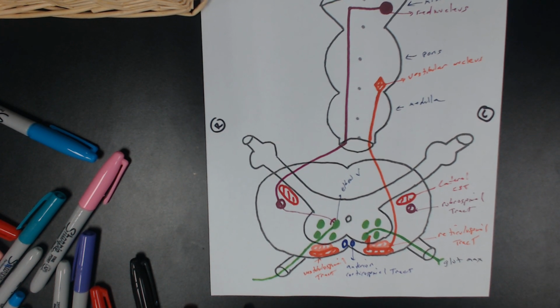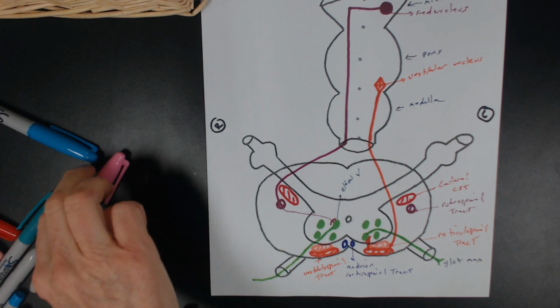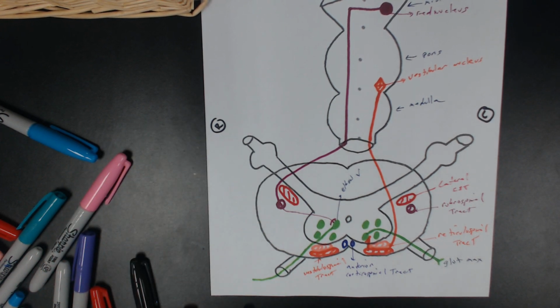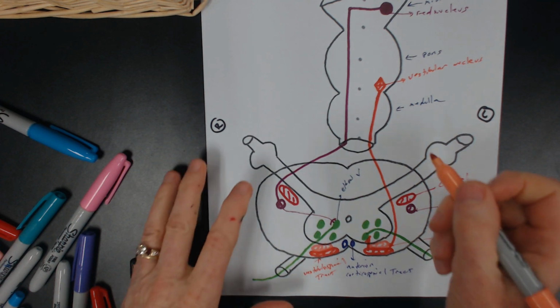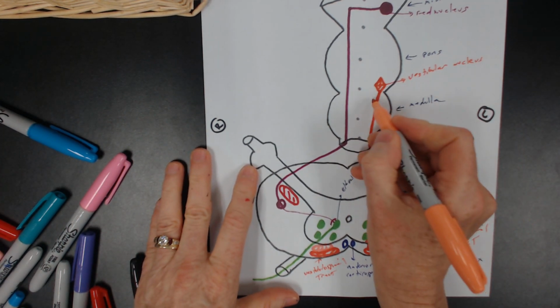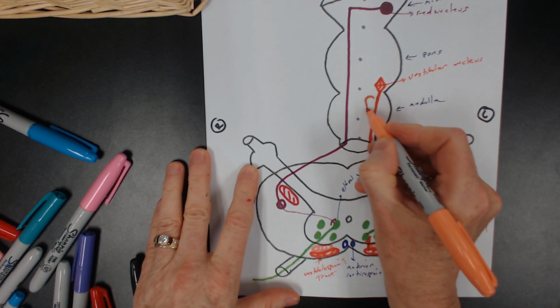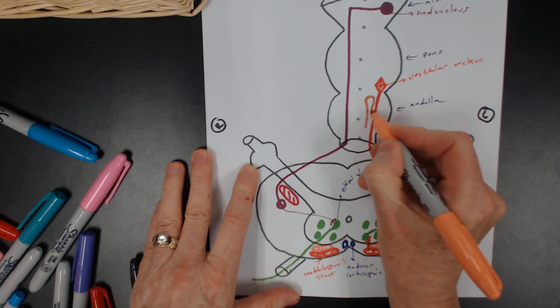Okay, extensor is going to be on the bottom, and that's more proximal. Okay, and then the last tract, I think I used pink before. The last one that we'll have to consider that also stays ipsilateral, there's a diffuse body of nuclei here in the medulla.